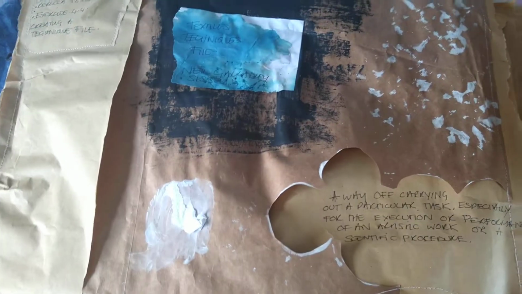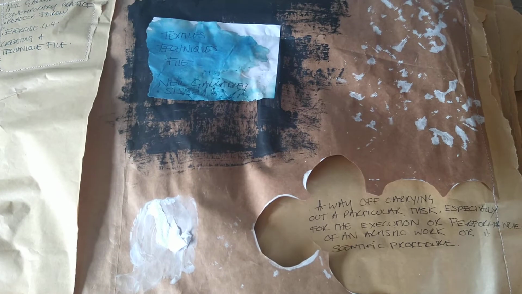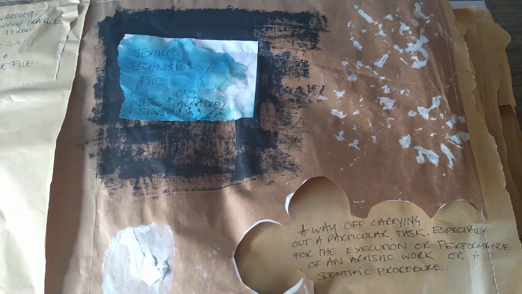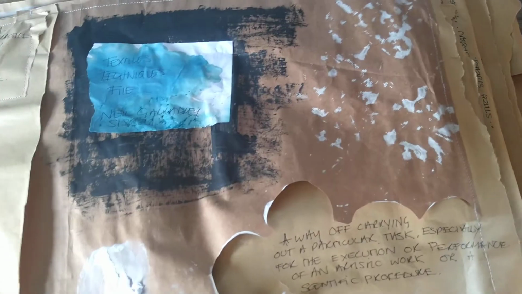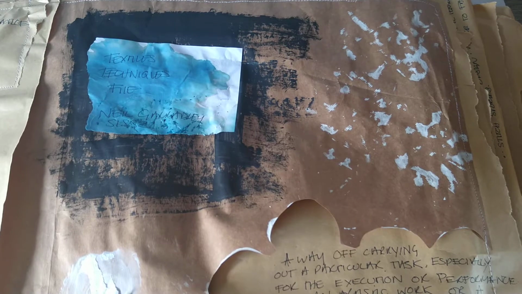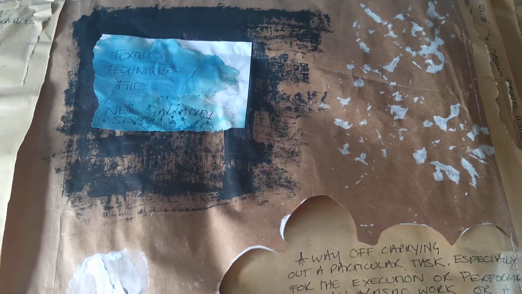Contemporary Practice Exercise 4.4, Creating a Techniques file. Now for phase 3 of the techniques file, I wanted to bring together the ideas of my work and techniques and embrace and allow the technique file to have some form of a theme. This file is a little bit rawer.